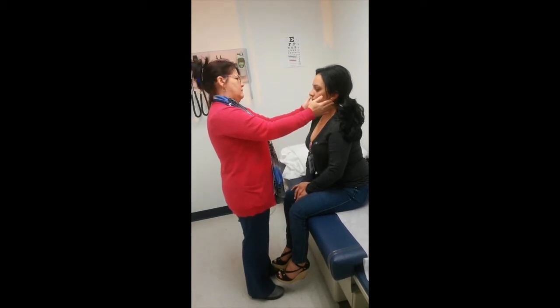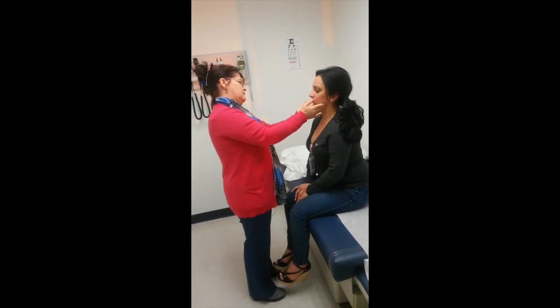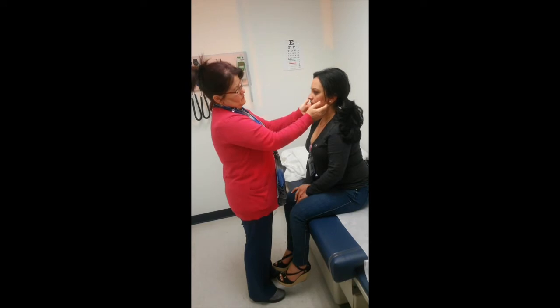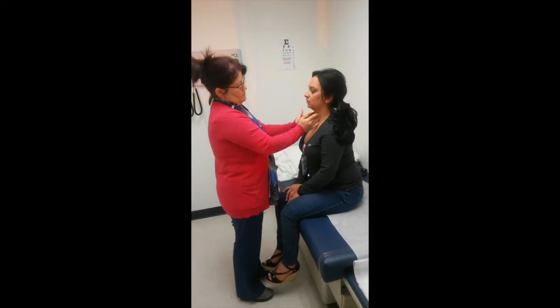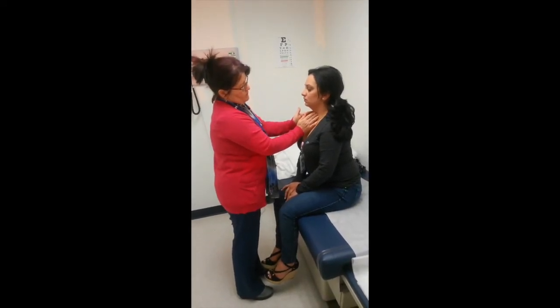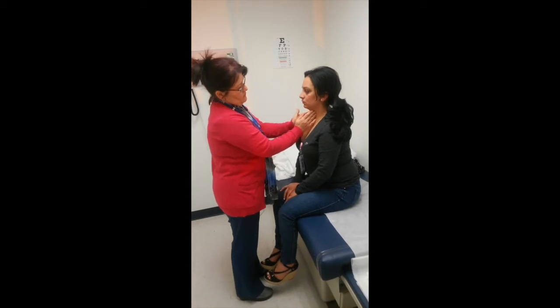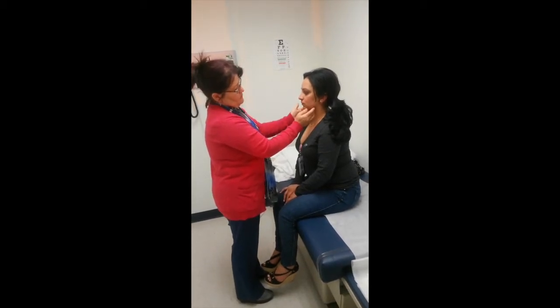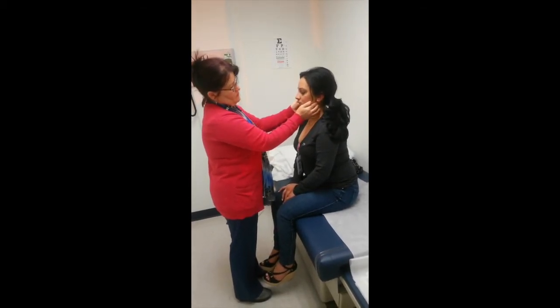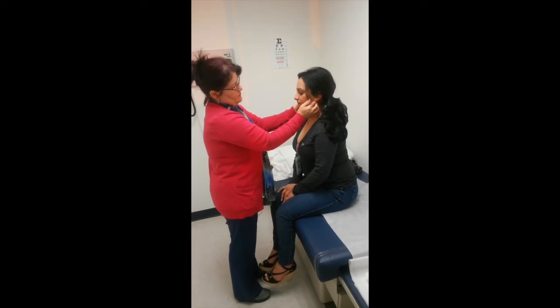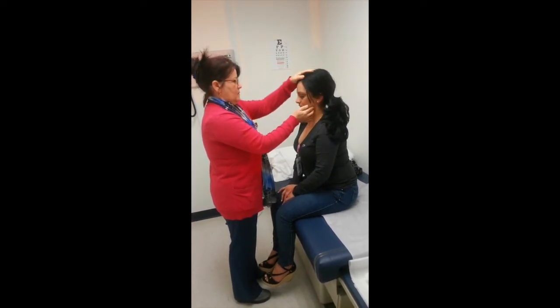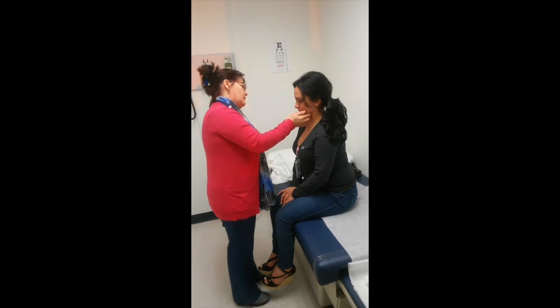We can look for mass, palpate the neck for tracheal position, lymph nodes, looking for size, shape, configuration, consistency, tenderness.